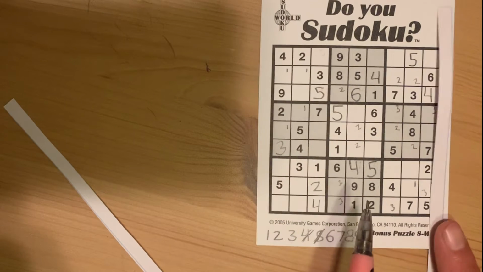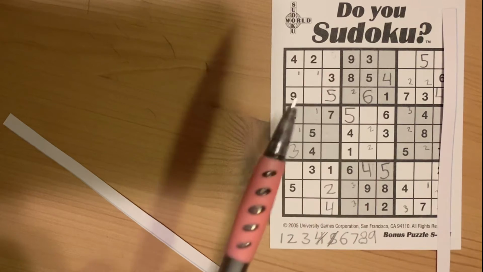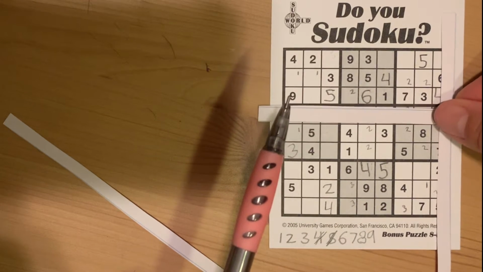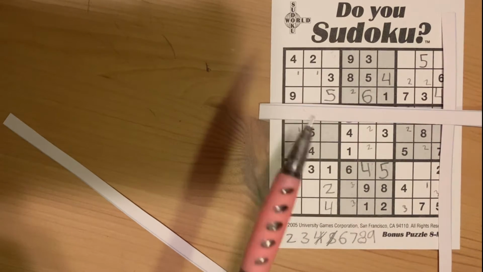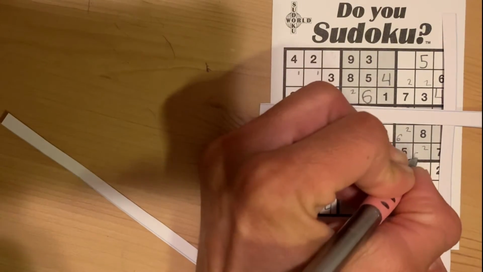So that 6 blocks off this whole row. And this 6 eliminates this top row. So I have no more information. 6 could be here or here.